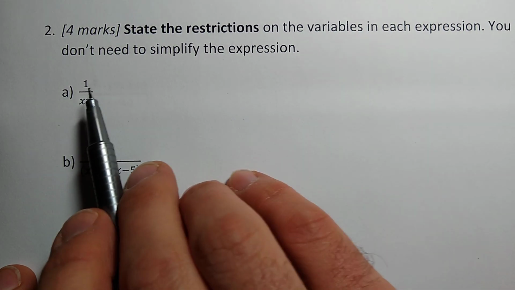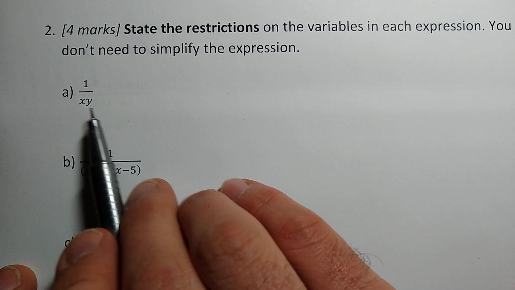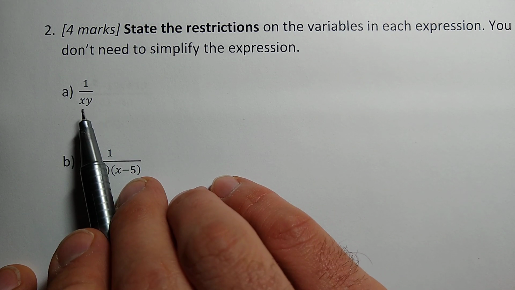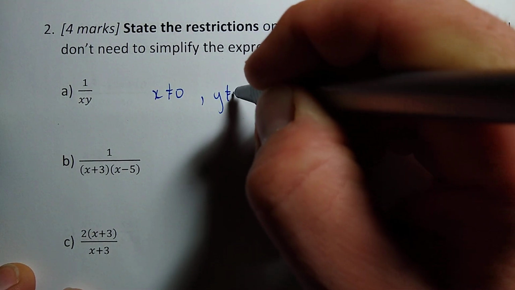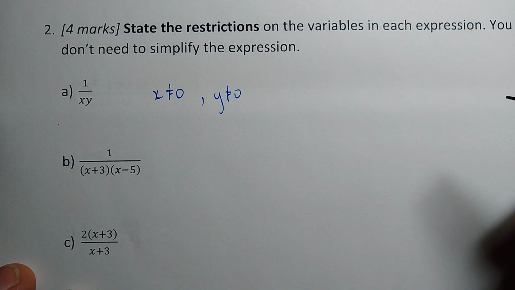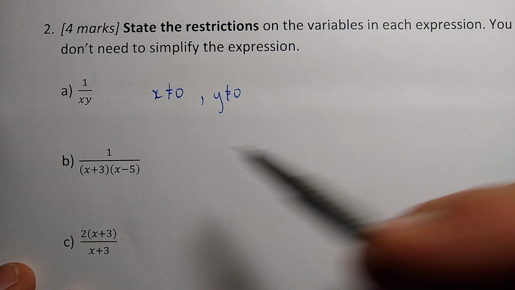Remember, a restriction happens whenever a denominator could be 0. So what values for these variables would make a denominator 0? The restrictions are, well, that x can't be 0, and also y can't be 0. Those are the two things that would be sort of bad, that would make the bottom 0.